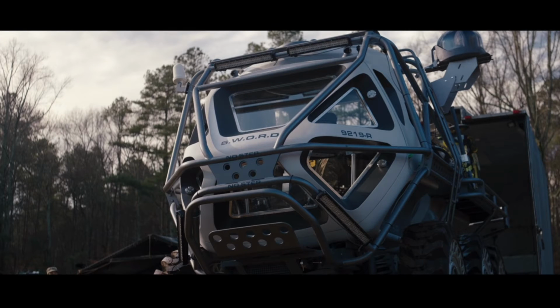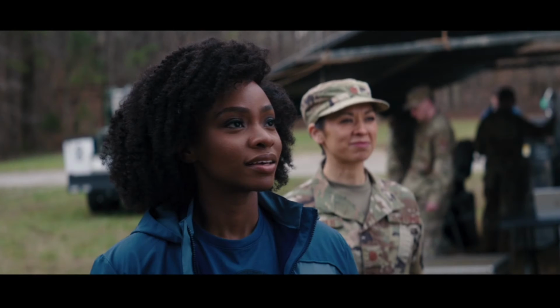And then Sword pulls out a Sword space rover, the exact van or car that they need to go into the Hex in order to see where Wanda is controlling the reality.